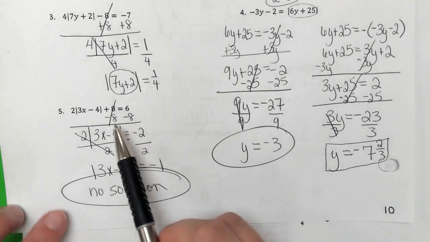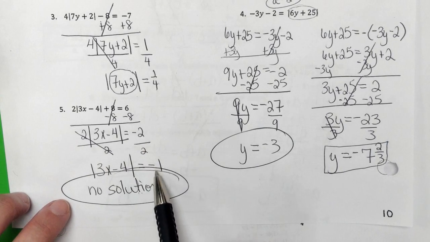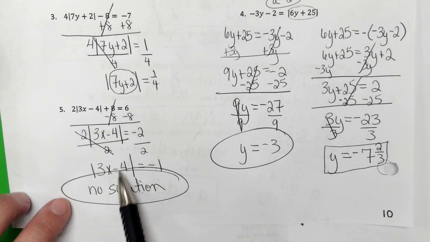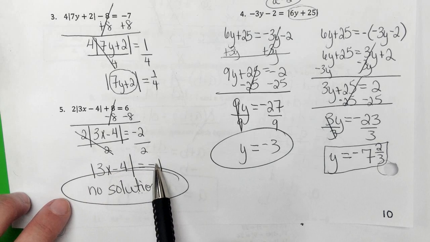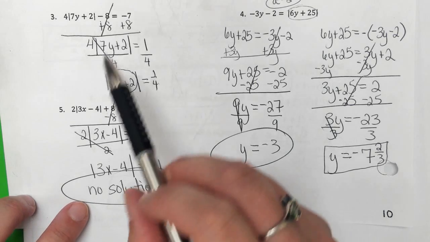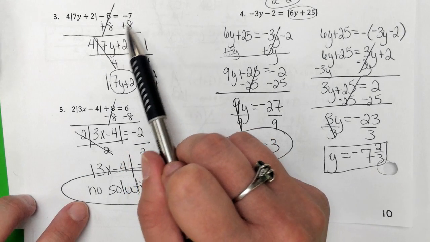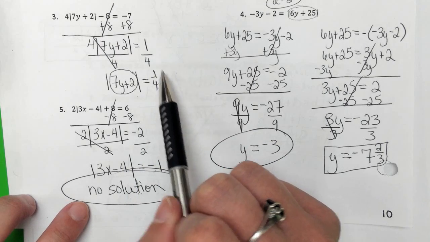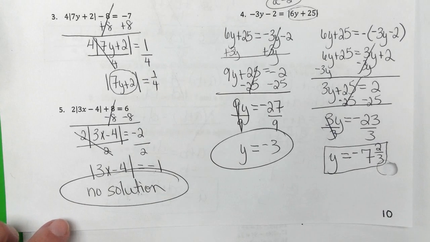Okay, right here. So we subtracted that 8, right? We got -2. And then we divided by the 2. We got -1. These are absolute values, now not the inside. The inside we can set equal to a negative. But that whole absolute value can never be equal to a negative. If it is, then you say no solution. But if you look back, number 3 was equal to a negative to start with, right? But once we added that 8 and divided by 4, then we got a positive number. So make sure that you get it all the way solved before you say it's no solution. Does that make sense?